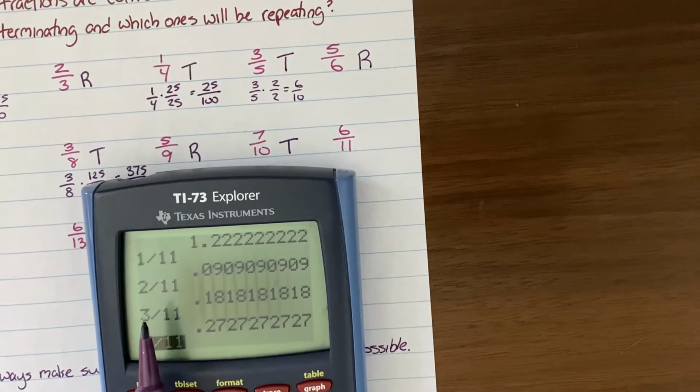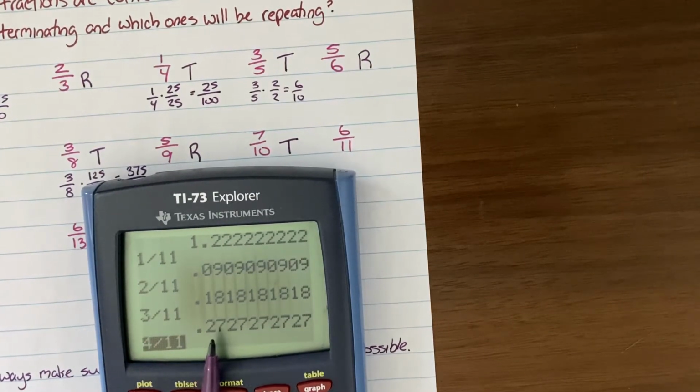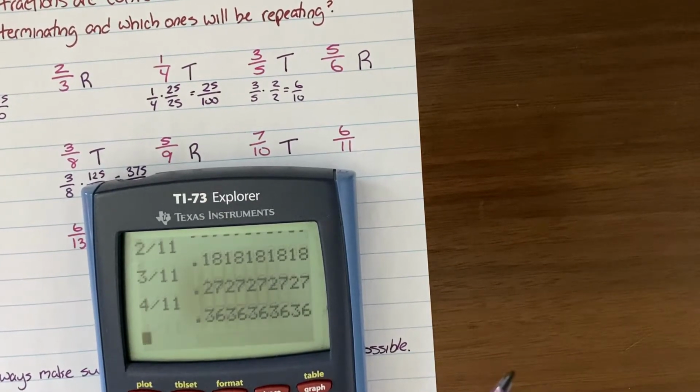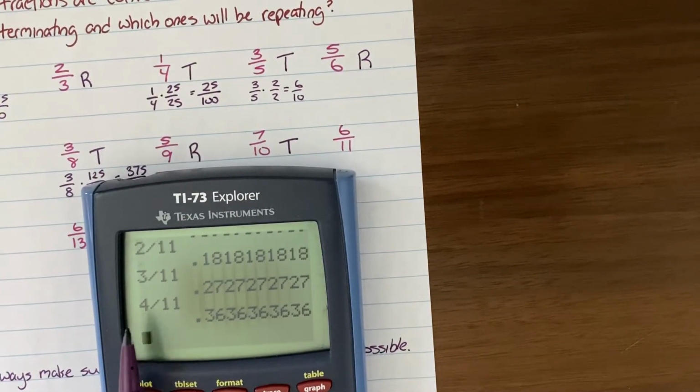Okay, so cool little trick here. If you take 3 times 9, you get 27. And when you do 3 divided by 11, you get 0.272727. 2 times 9 is 18. And when you do 2 divided by 11, you get 0.1818181818. For some reason, when the denominator is 11, it has to do with a multiple of 9. It's so weird. Look at 4 times 9 is 36. 4/11 is 0.363636. So using that same idea, what do you think 8/11 will be?